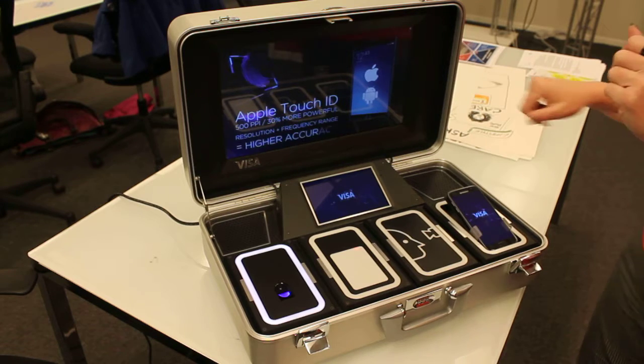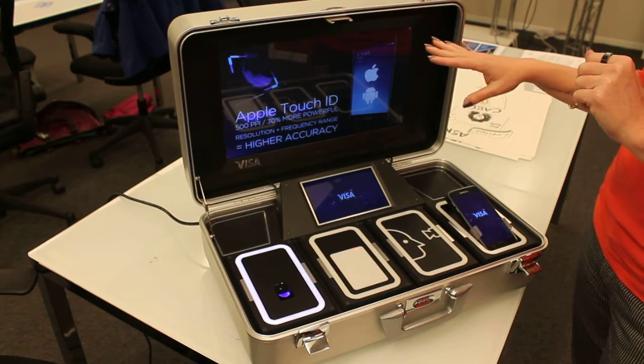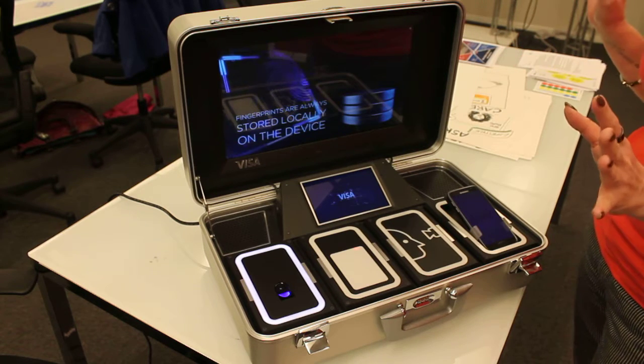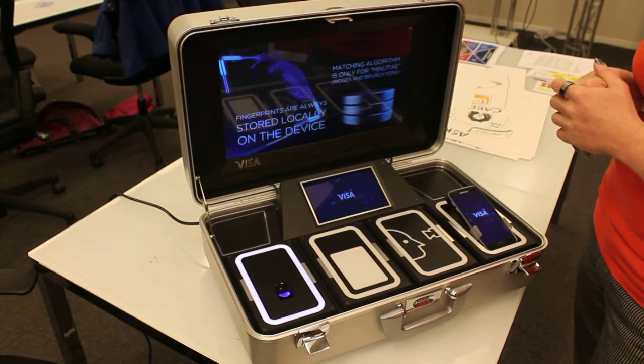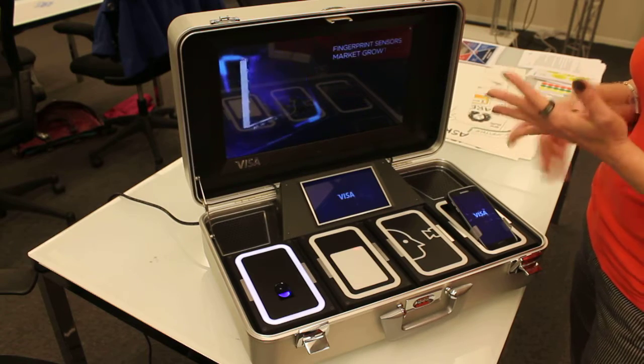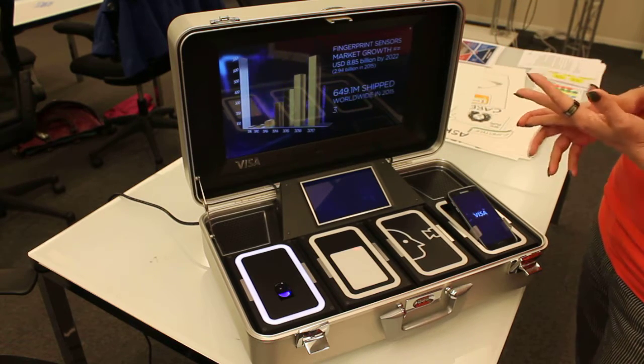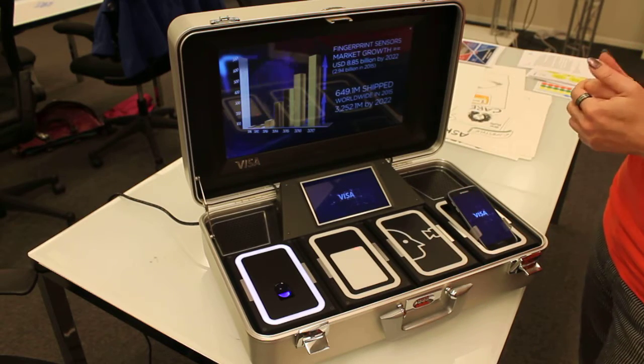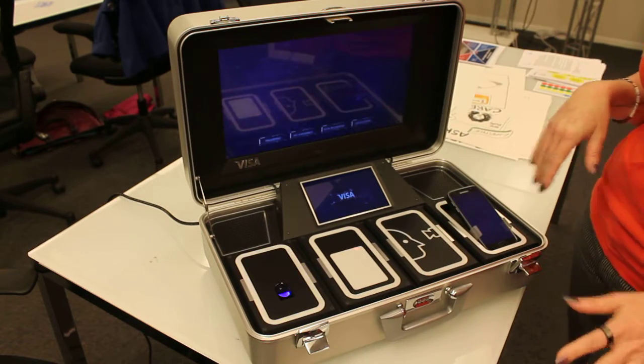We talk a little bit about how fingerprint has become more pervasive because of Apple, Samsung, and all the other phone manufacturers. How they're stored locally, because that's important. The growth of the market. So these are all conversation points for you to discuss with your guests, and we'll give you all these scripts.